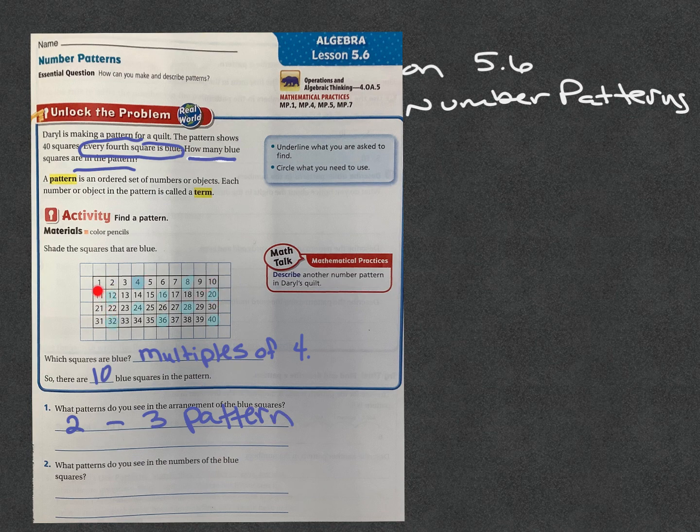I could go this way and I have 0, 2, 0, 2, 0, 2, 0, 2, 0, 2. I hope I'm making sense like that. There's no blue ones here, there's 2 blue ones. No blue ones here, 2 blue ones. No blue ones here, 2 blue ones. So maybe you noticed a 0, 2 pattern. Those are 2 patterns that stood out to me. Patterns are just like a repeated thing that you start to notice. And so there's 2 patterns that I noticed. Maybe you saw something else.